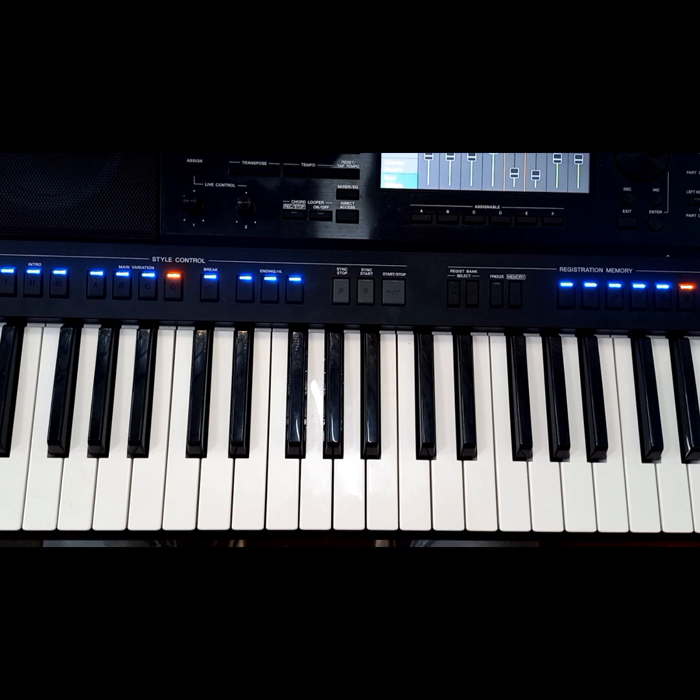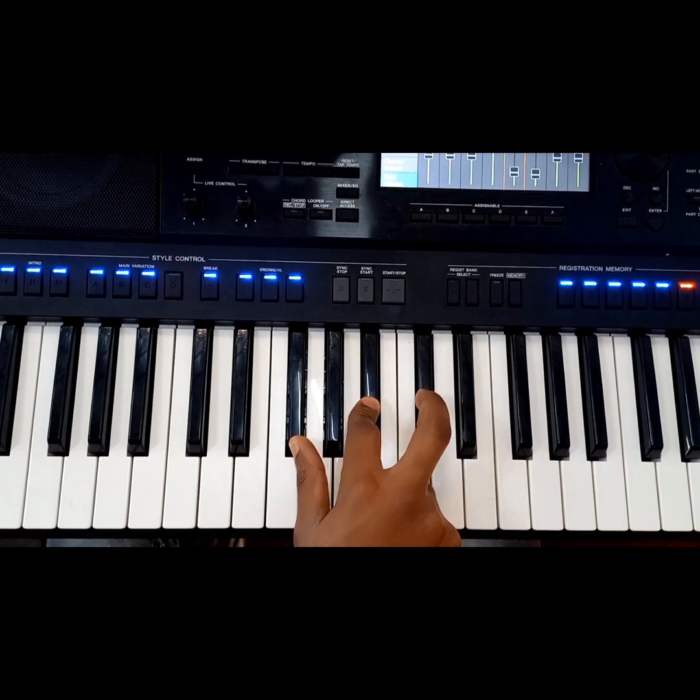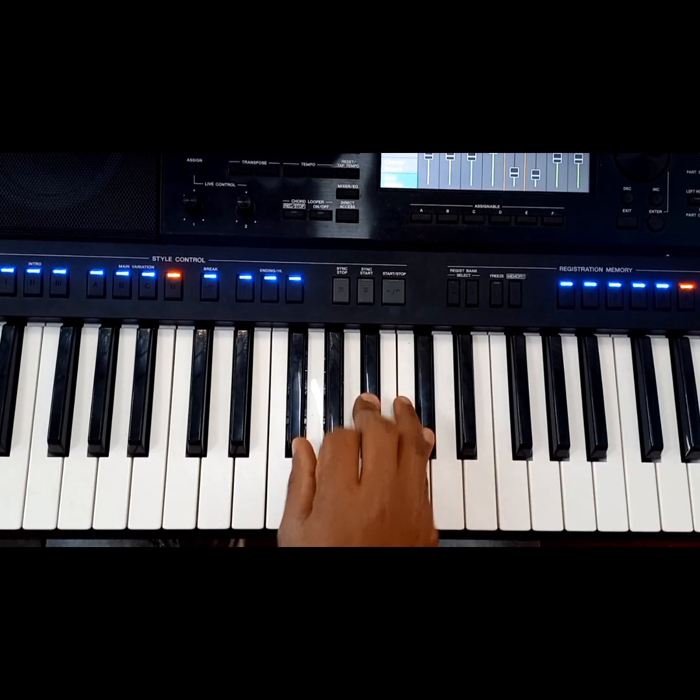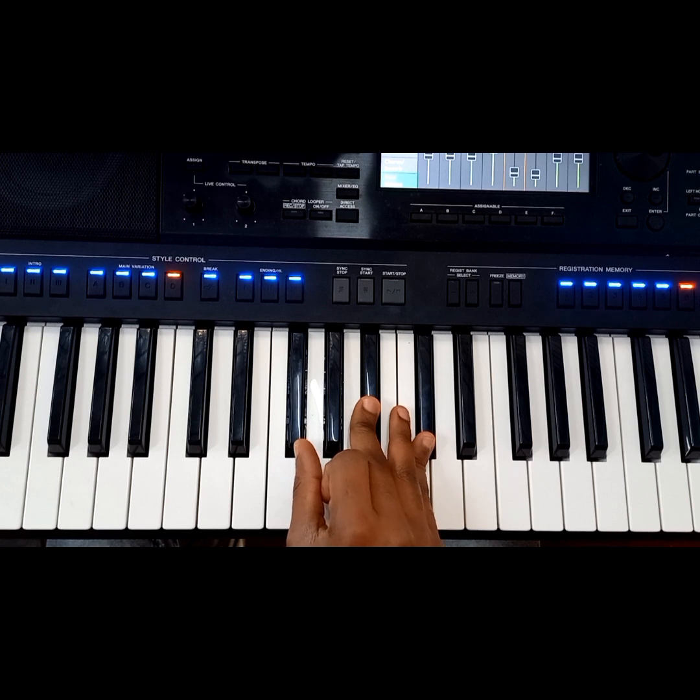Right, so we are in the key of F sharp. This is the F sharp root, and this is how we play the F sharp root.